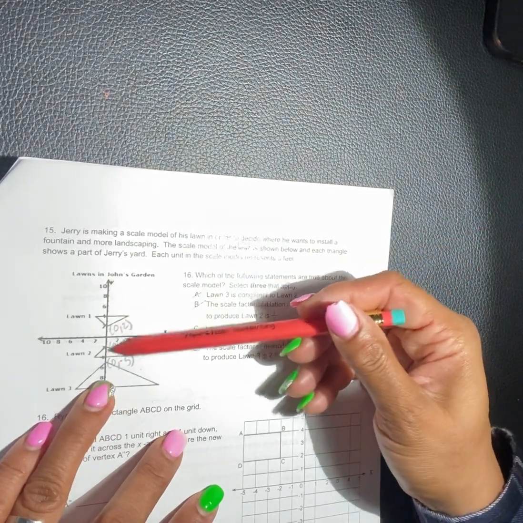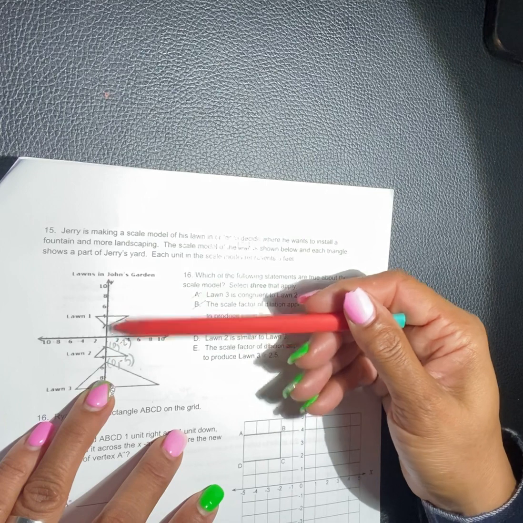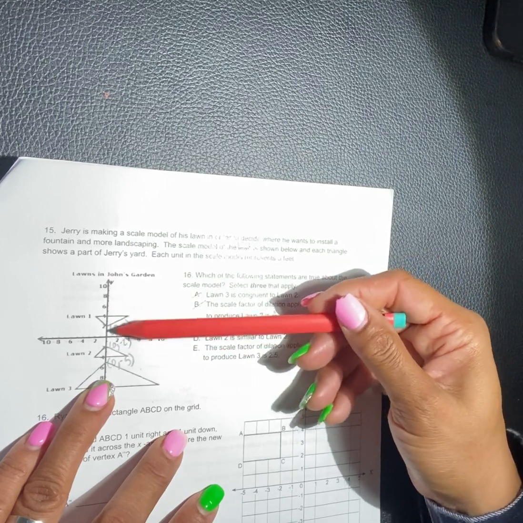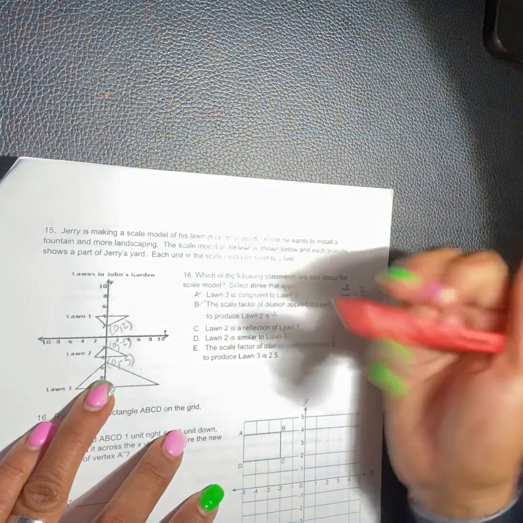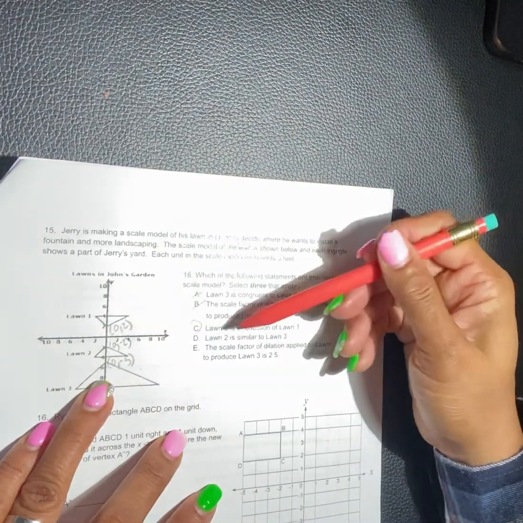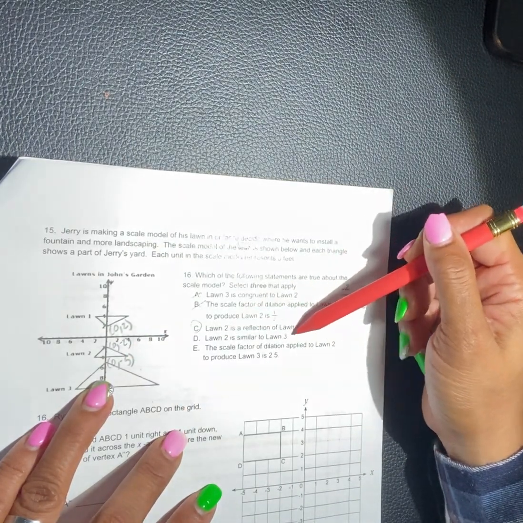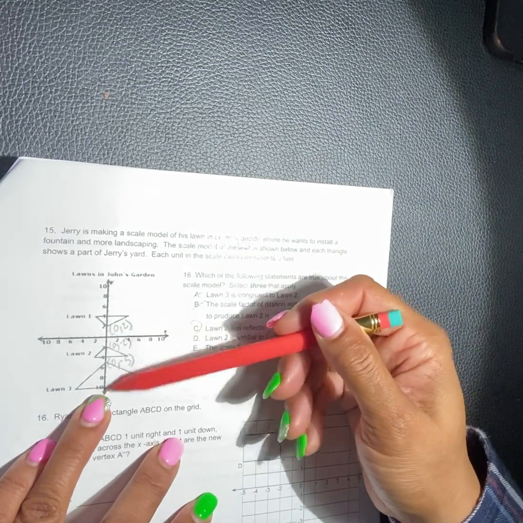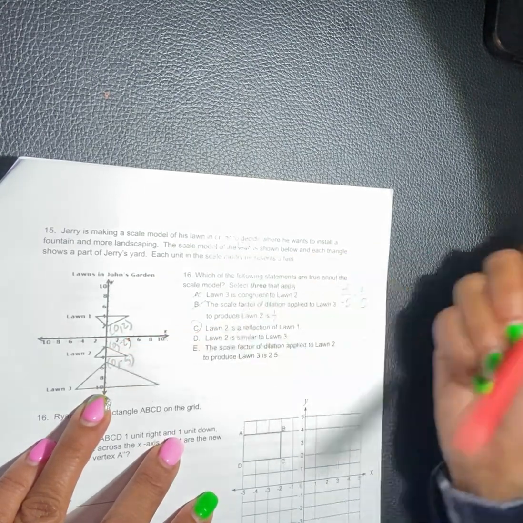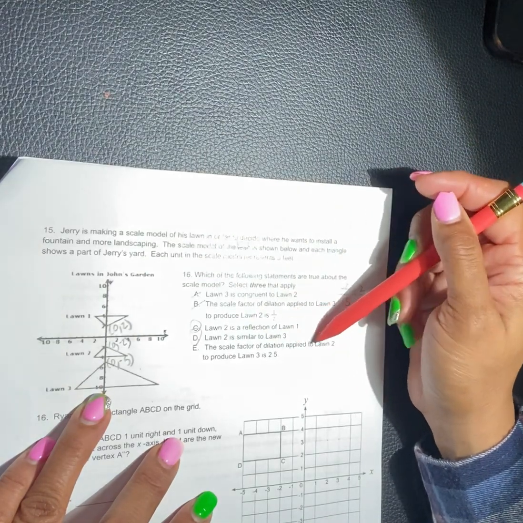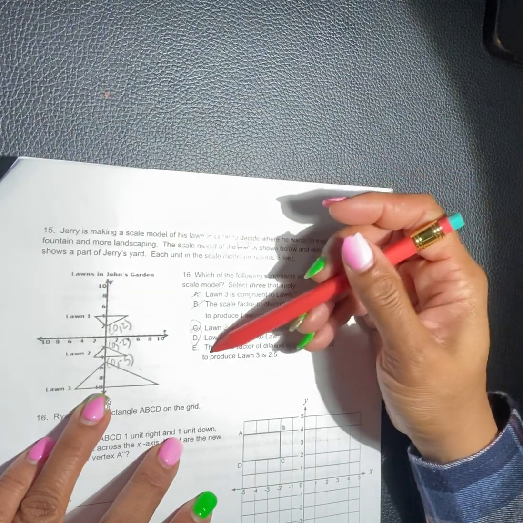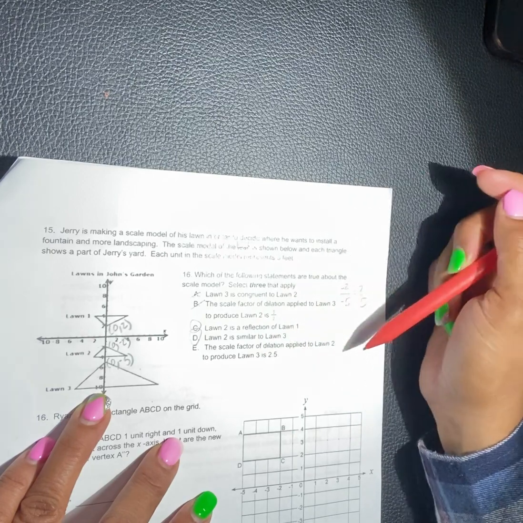C says lawn 2 is a reflection of lawn 1. I can literally see that. It's a reflection over the x-axis. Remember, reflection over the x stays the same, y takes on the opposite. This is true. Lawn 2 is similar to lawn 3. Absolutely, it's similar because it's the same shape, not the same size. This is true.